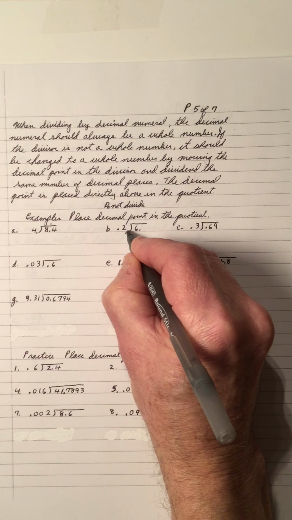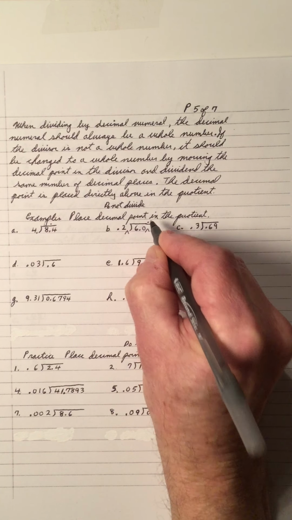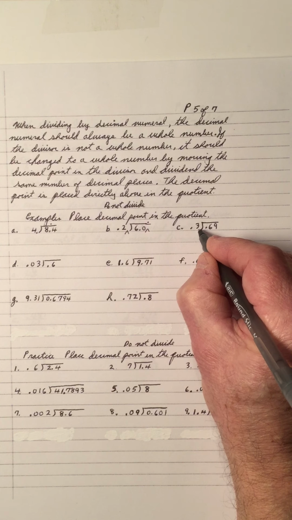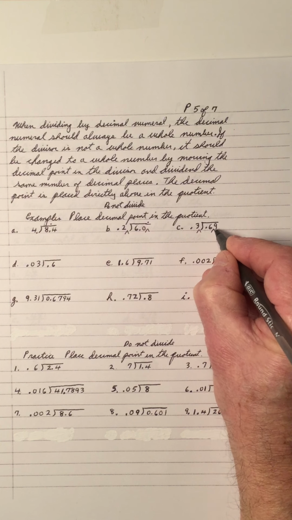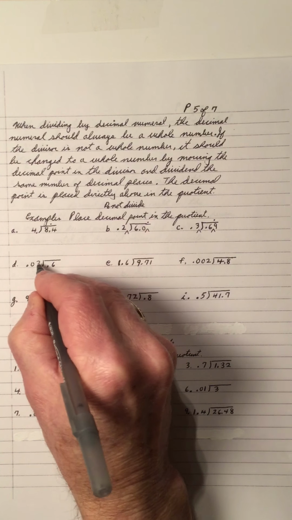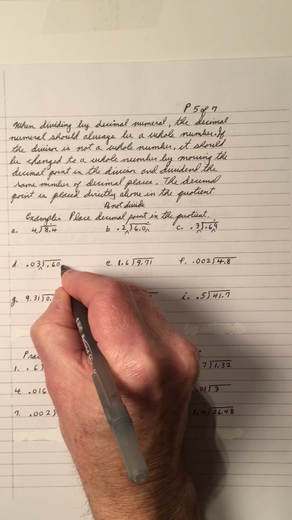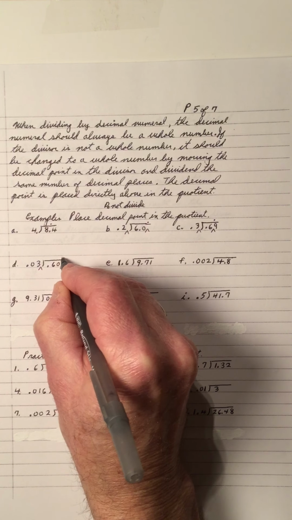Now the divisor I move it one place, so I had to put a 0 on, put an arrow, and move it up. I have to move it one place, so I move 1 in my dividend, move it up. I have to move it 2 places in my divisor, so I had to put another 0 on, move it to there, and then move it up.